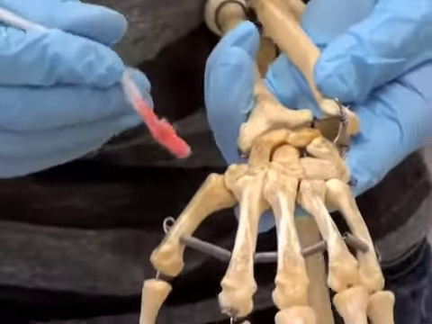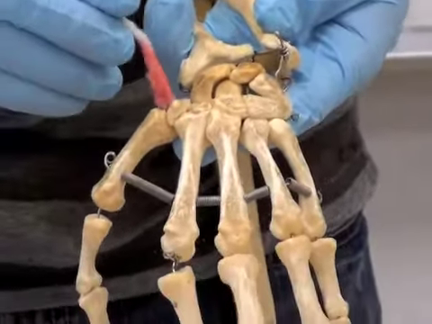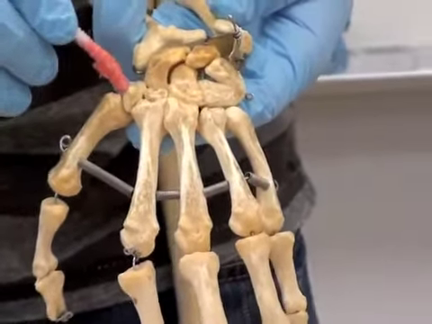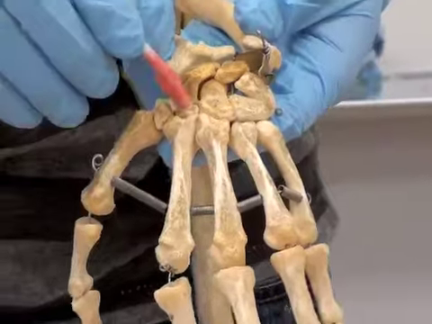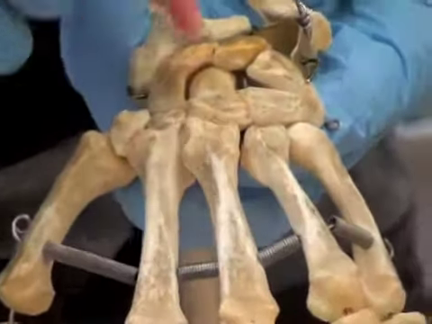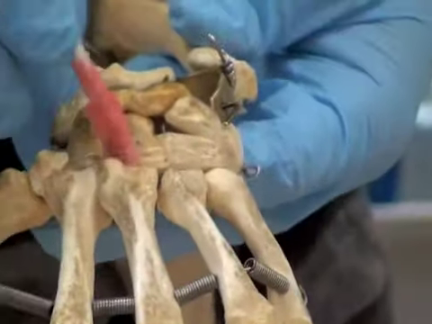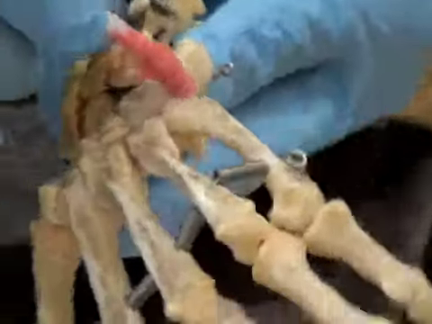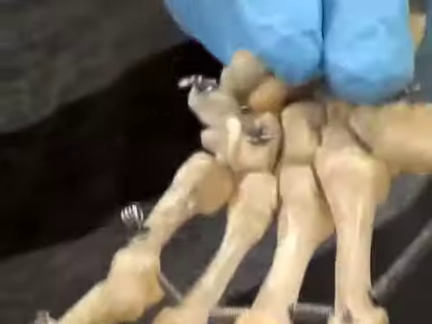Next, we move on to the distal row. The bone right adjacent to the first metacarpal is the trapezium. Medially, the trapezoid. Moving more medially, the capitate. And then the most medial, the hamate. If you want to double check, there's the hook.